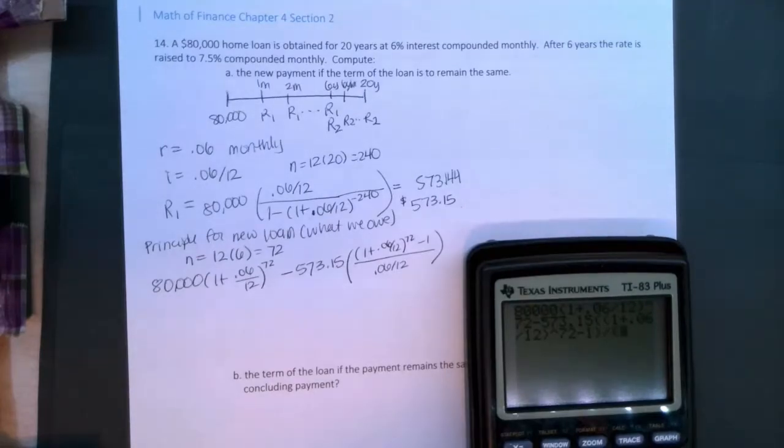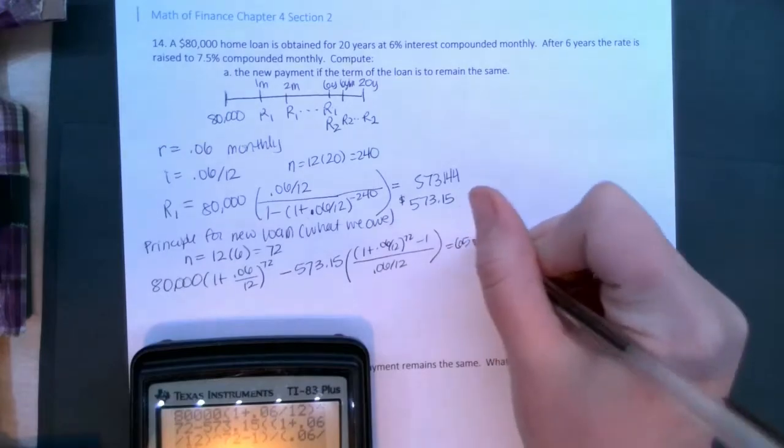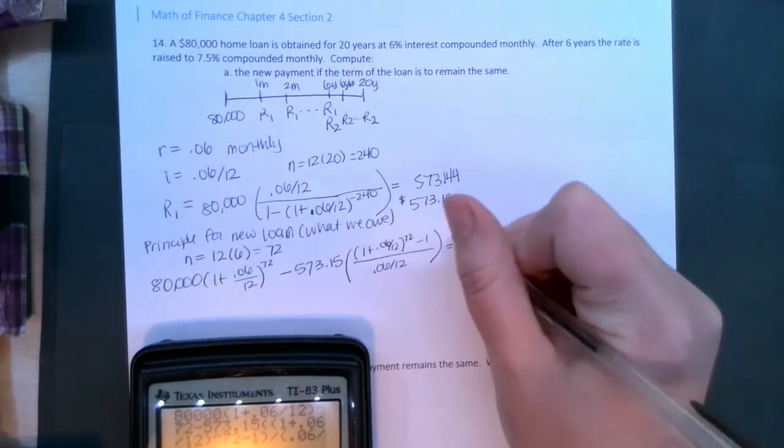Here's our numerator. Here's that denominator. So again, notice I'm doing 2 sets of parentheses, 1 for my numerator, and then 1 for the 1 plus. So that means so far that we have $65,038.31, rounding to the nearest penny.